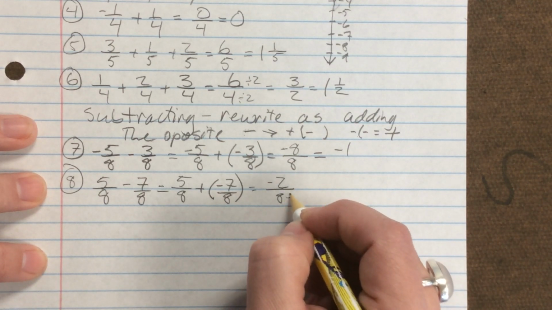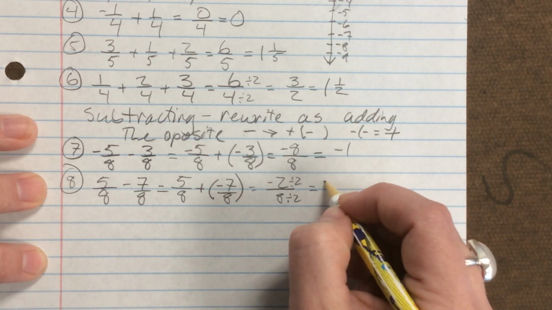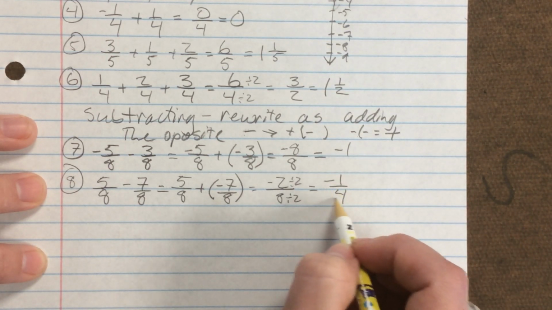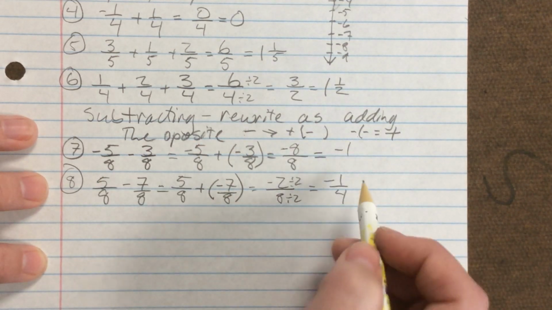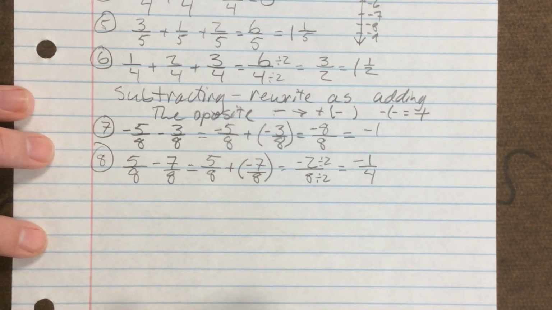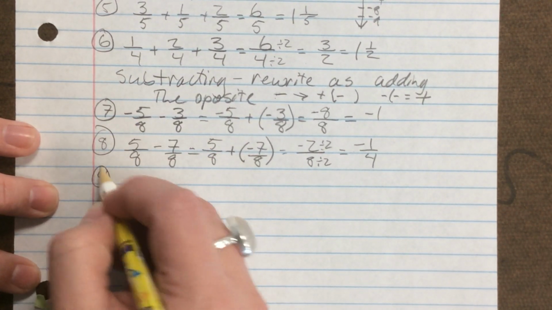Both of those are even, so I'm going to divide by 2, and we get negative 1/4. That negative can really go in front of the fraction. It can go even in front of the denominator. Just as long as you got a negative somewhere in that area, it will be correct. Alrighty, hopefully I'm not going too fast for you.